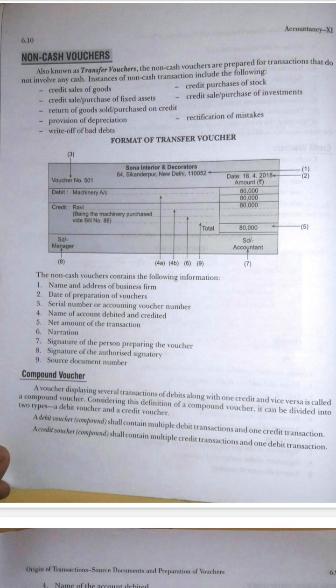Compound means several transactions of debit along with one credit and several transactions of credit along with one debit. Understood?